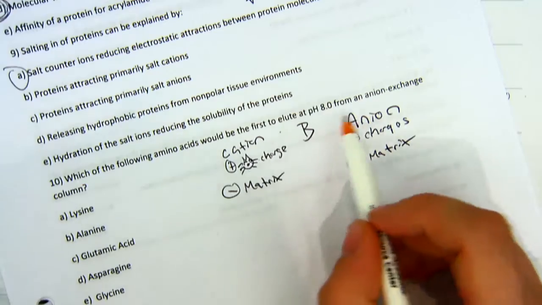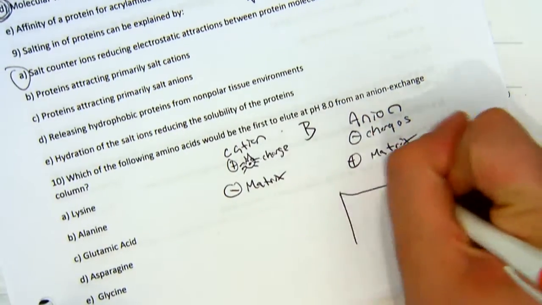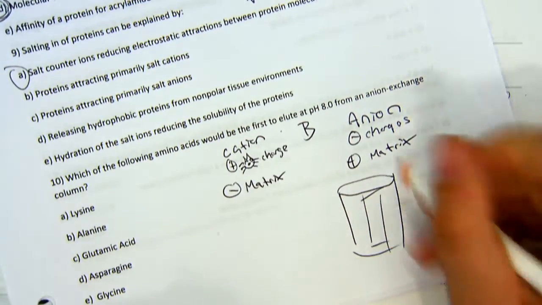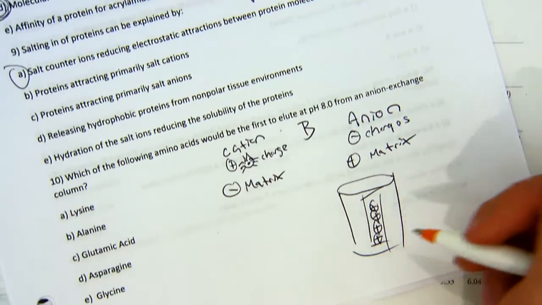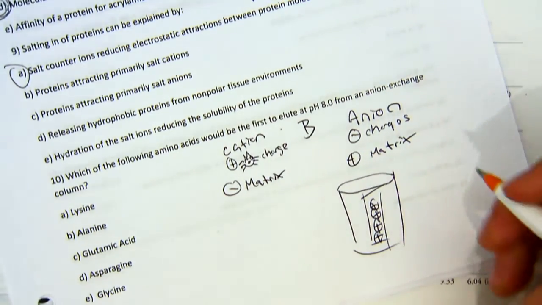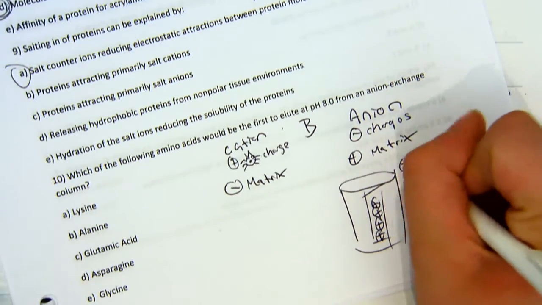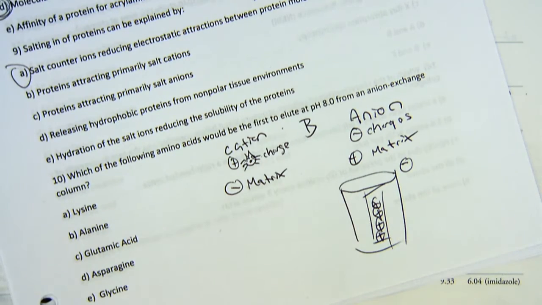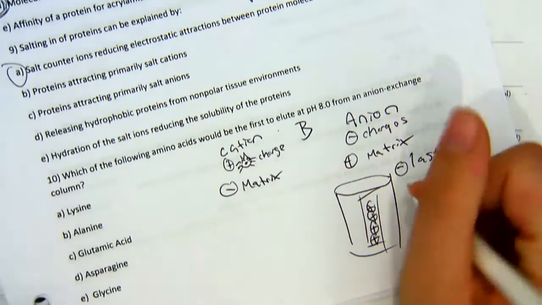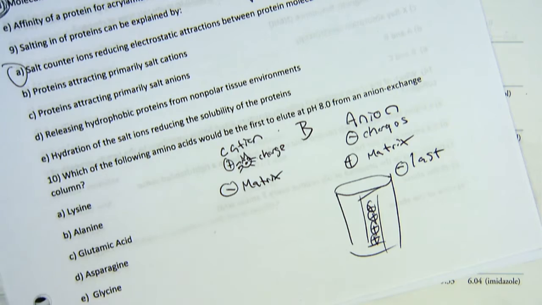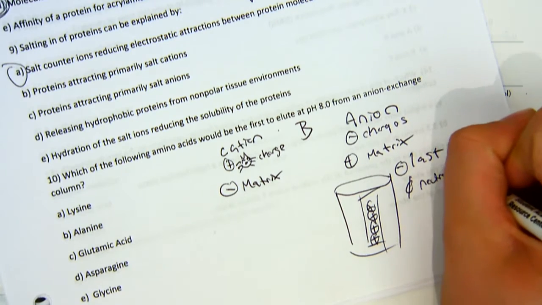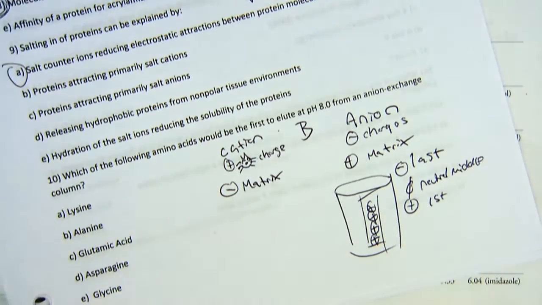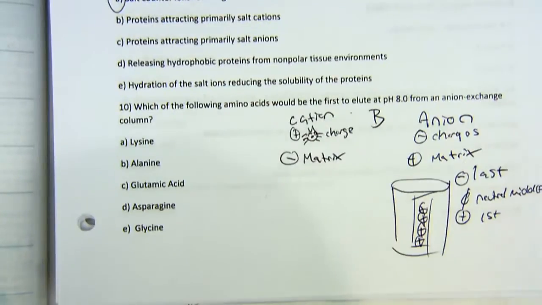Cool. So we're giving an anion exchange problem. If we have our anion exchange column, and we have our matrix in the middle, and we know our matrix has all these positive charges, what's going to stick to it? Yeah, negative charges. So negatives, if they're going to stick to it, are they going to be the first to come out or the last to come out? Last. So what's going to be first, positive or neutral? Positive, right? Because what happens when you have two positive charges? They repel, exactly. So neutral can be the middle. Positives first.